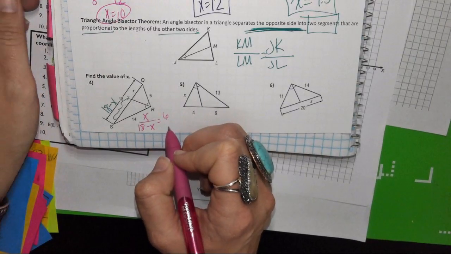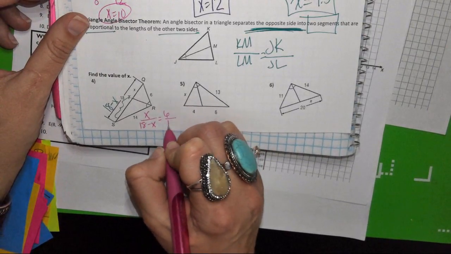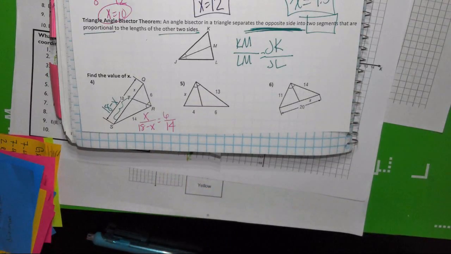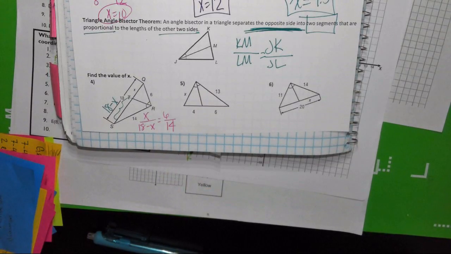6. We're not over anything. Divided by. We're not jumping over the next. All right, now what would I do with that 6 and the 18 minus x? Distribute. Do it. Solve it.